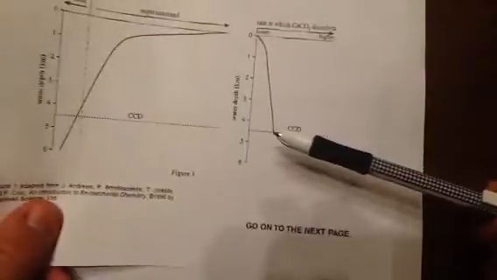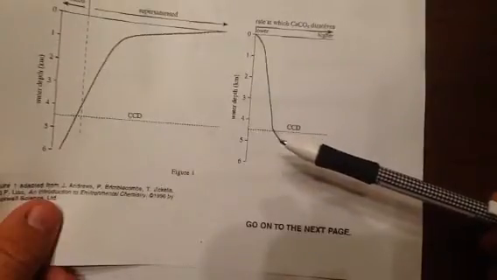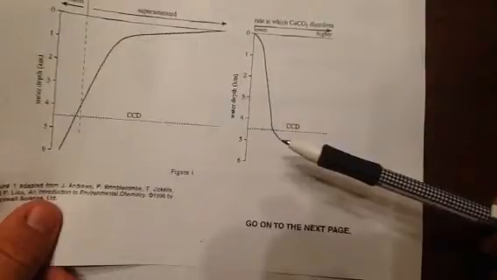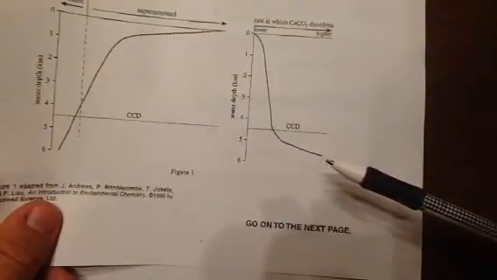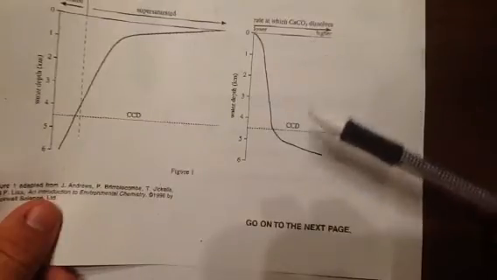4.5 to 5. Now you're starting to see that rate increase here, but it's not until 5 to 6 that it really slides towards the right, which is a higher rate of dissolving. So between 5 and 5.5 would be an adequate answer.